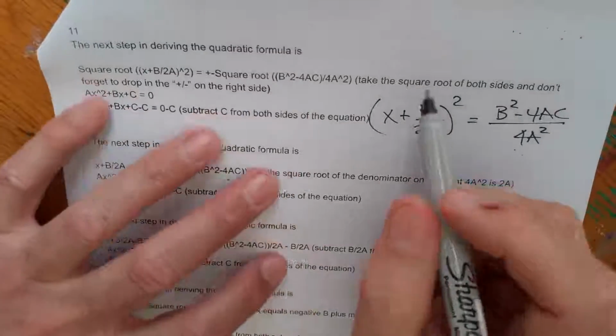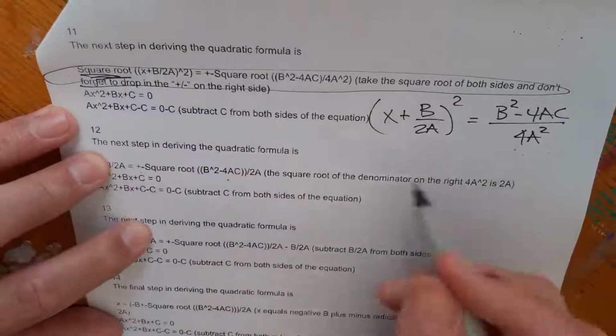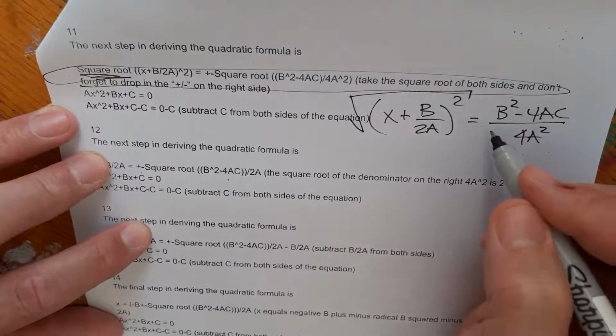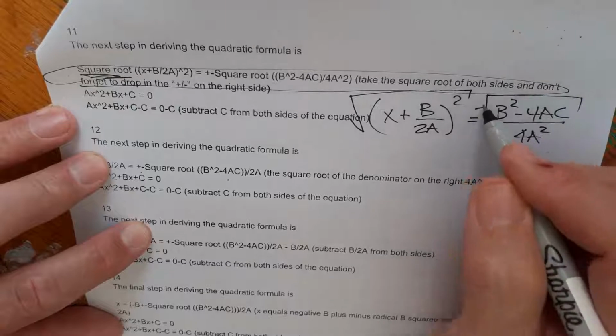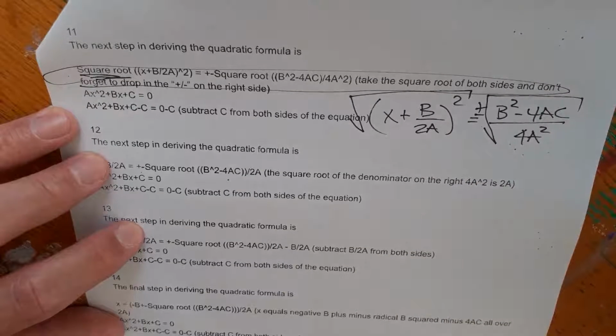So what we're going to do now is take the square root of both sides. We take the square root of the left and the square root of the right. When you take the square root of the right, you have to put in a plus or minus, because just like if you square a negative 3, you get 9, and you square a positive 3, you get 9.